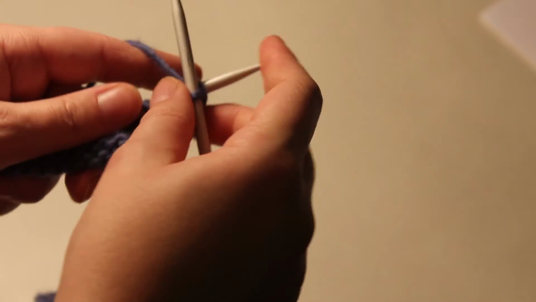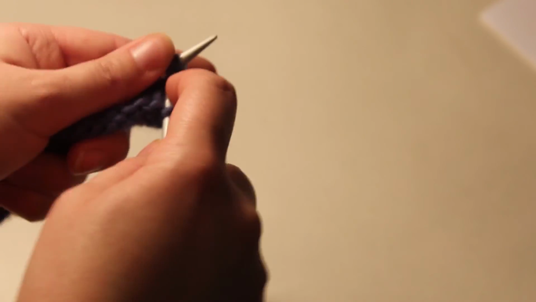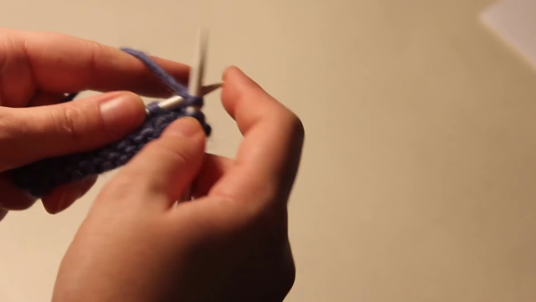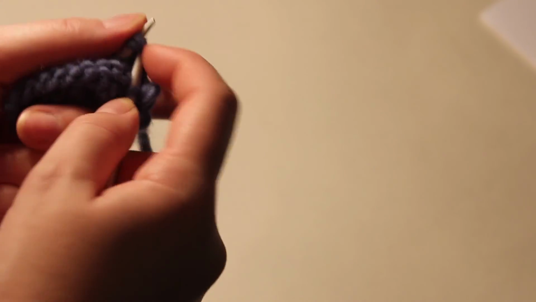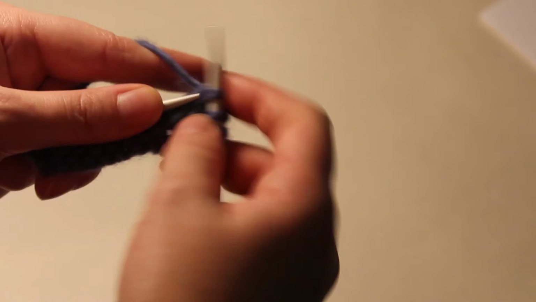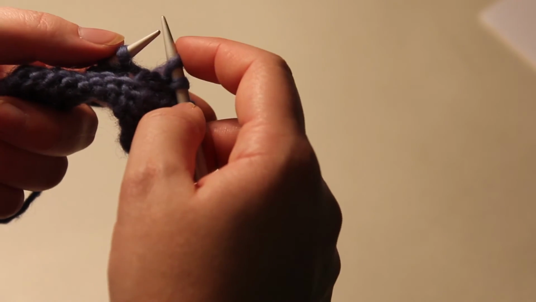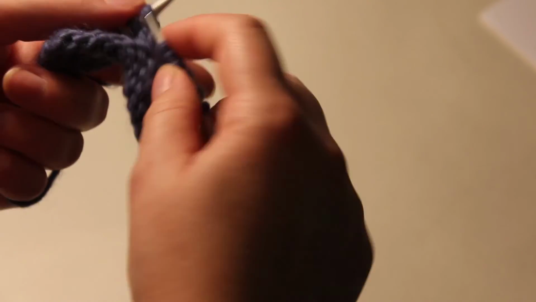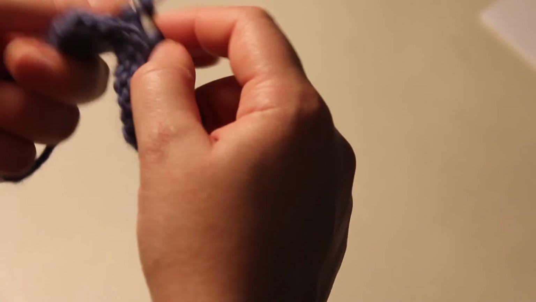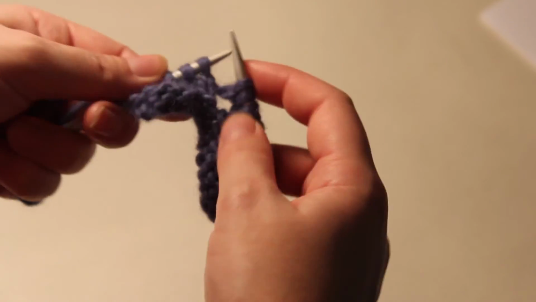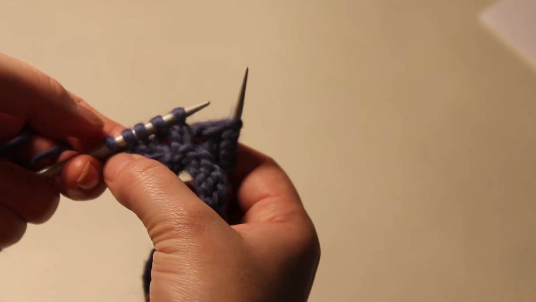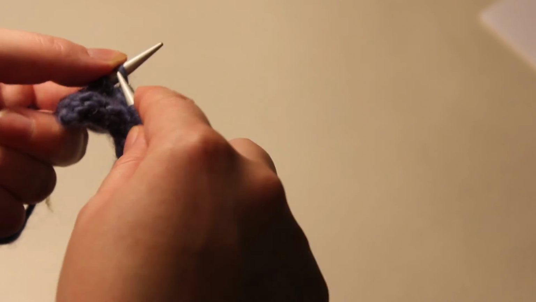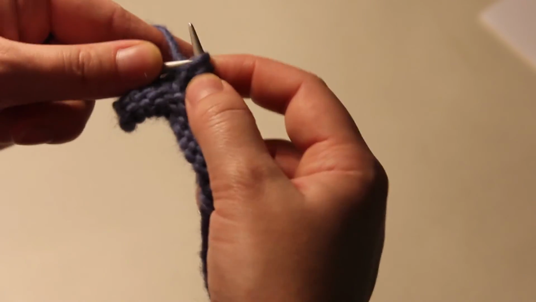So I will knit 1, knit 2 together, and I know that is going to be a right leaning because my needle is pointing to the right when I do it. Then I will yarn over, knit 1, yarn over, knit 1, yarn over, knit 1, and then yarn over. Now I have 5 stitches left, and I am going to slip, slip, and knit.